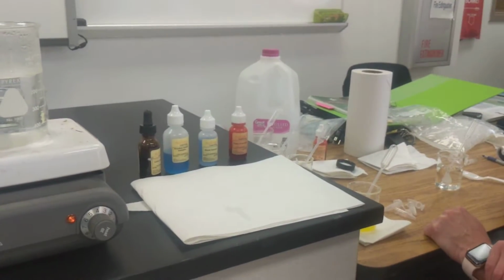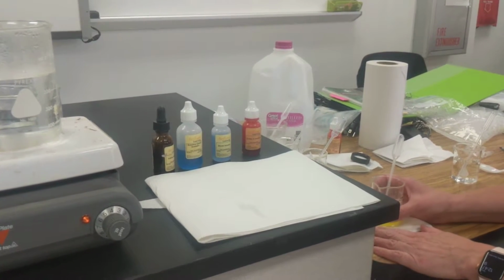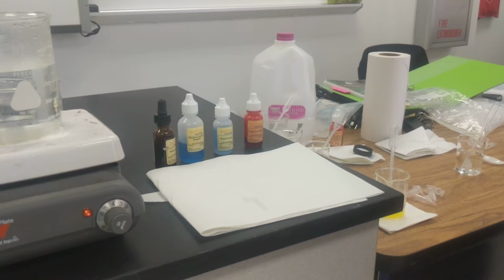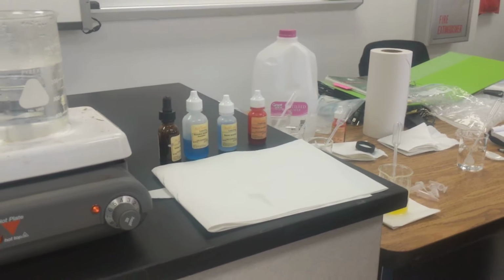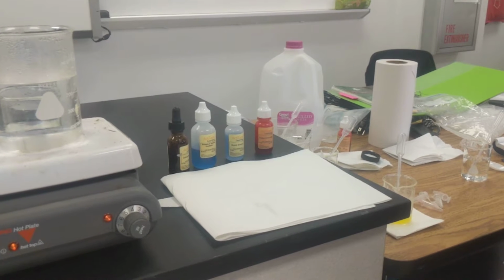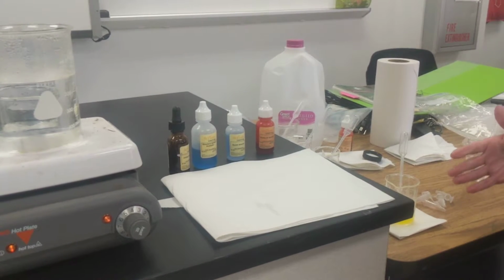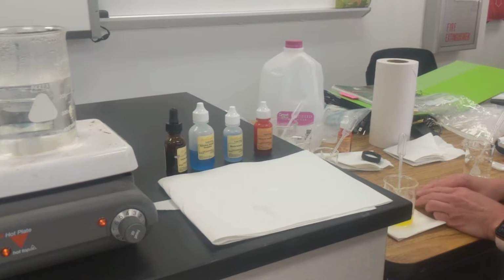All right, so our next item that I'm going to be testing is our butter. I'd like you to take a couple of moments to record your predictions for starch, for glucose, sugar, protein, and fats. What are we going to find in our butter? While you do that, I'm going to go ahead and fill these vials.